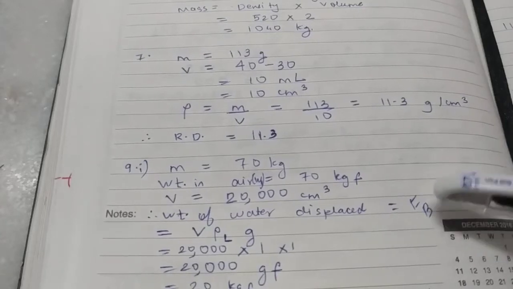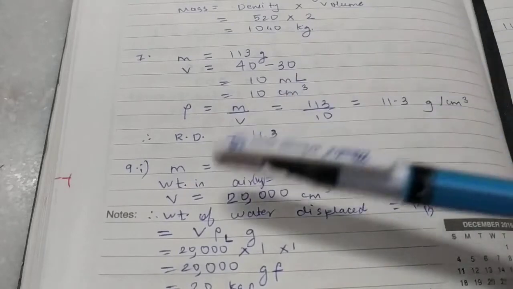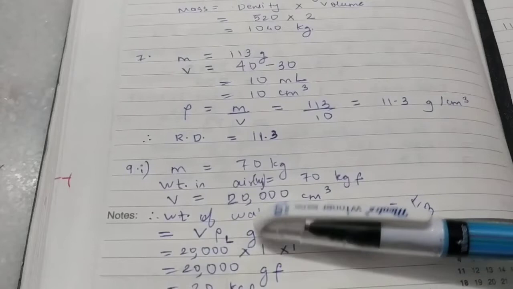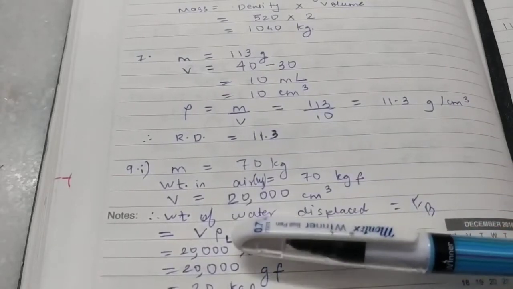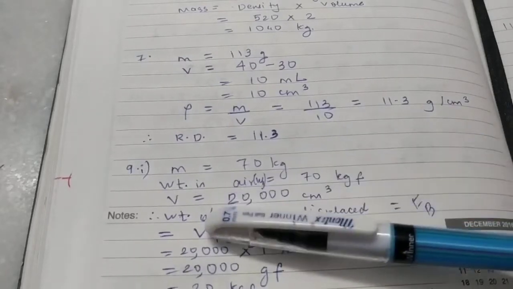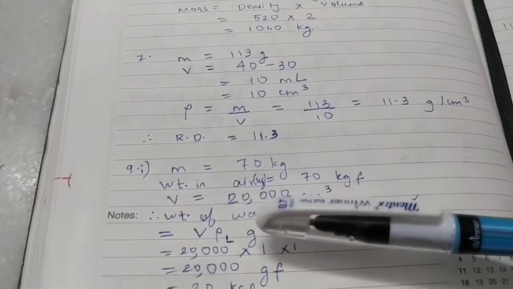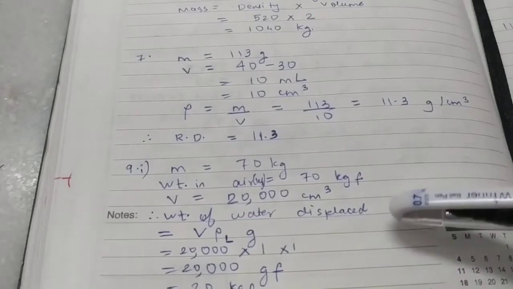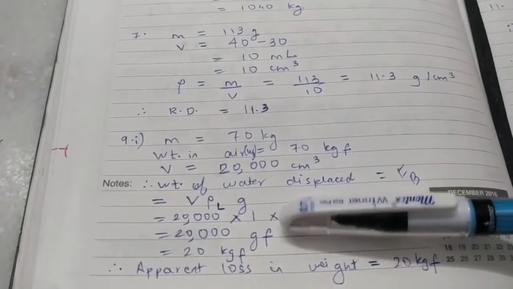And the formula of upthrust, we know it is V rho G. Even if you say the formula of weight is also V rho G, because V into rho is the mass and mass into G is always the weight. But notice here the rho is of the liquid, that is of water, because we are finding the weight of water. Since volume is given in CGS units, the density of water in CGS unit is 1 and G's value is not given, so we will take it as 1. So the answer is not in SI unit, it is in gf unit, 20,000 gf.